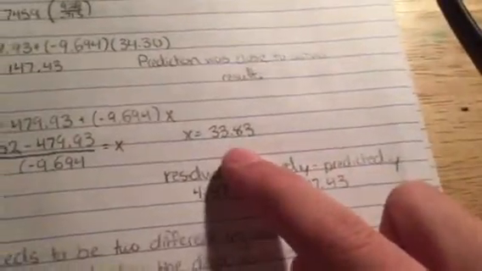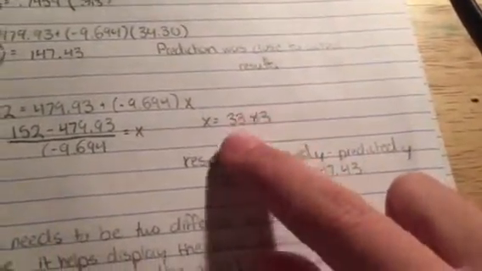What I did was I flipped this equation from up here around. I used 152, since that's the pulse rate that we're given, and I plugged in the rest of the equation except for x, and we solve for x. I would subtract 479.93 to the other side, and then divide by negative 9.694, and that gave us a time of 33.83.